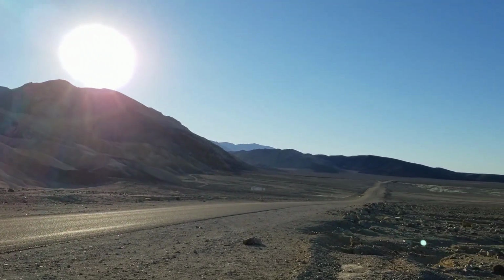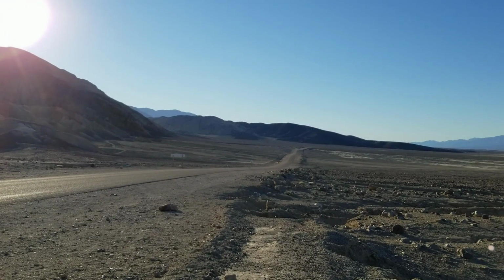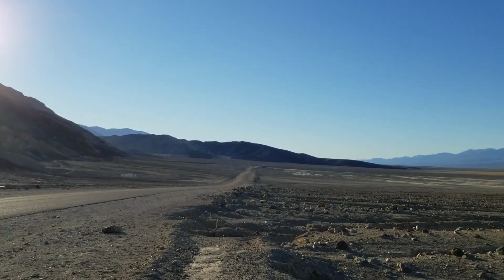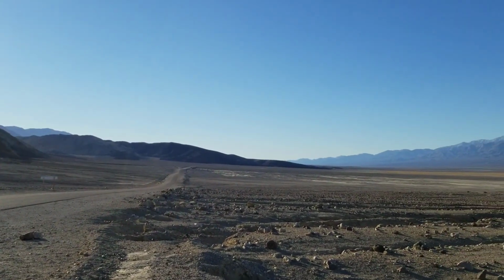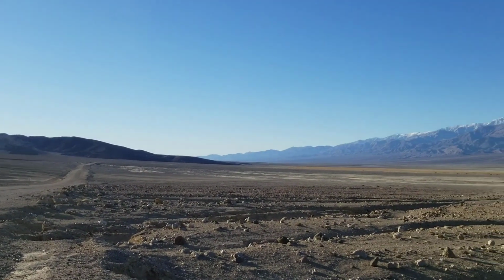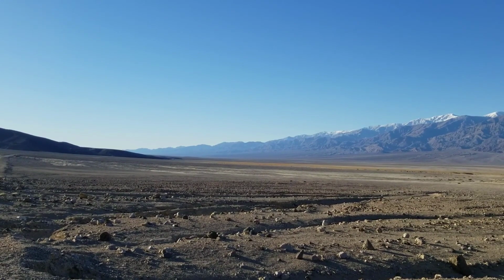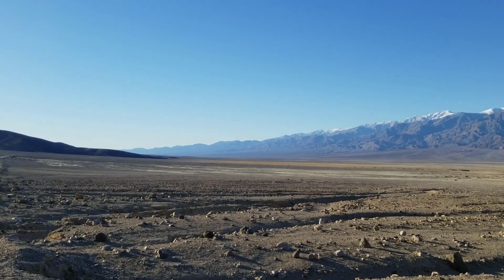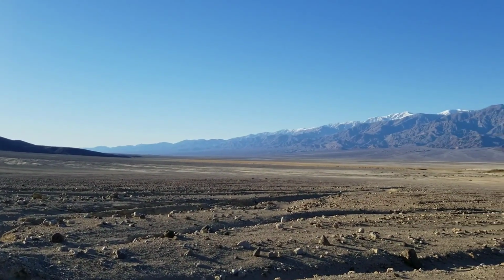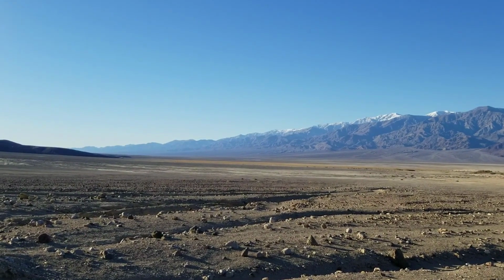There you're looking down Badwater Road toward Badwater, lowest point in the Western Hemisphere. Now we're panning around to Death Valley. That's the valley floor. There's a lot of water in the valley today. A few little lakes and a river.